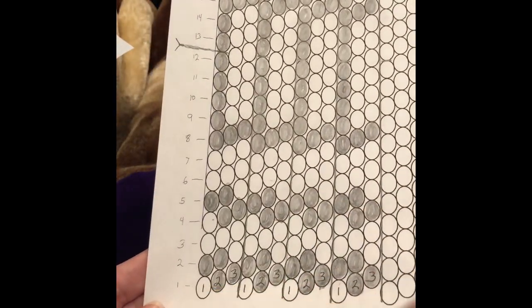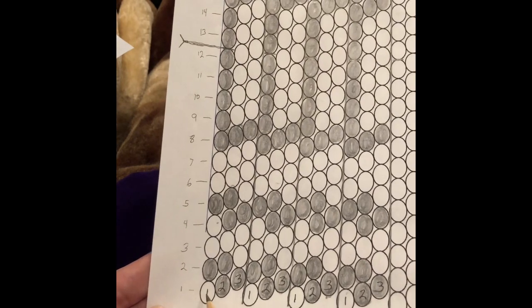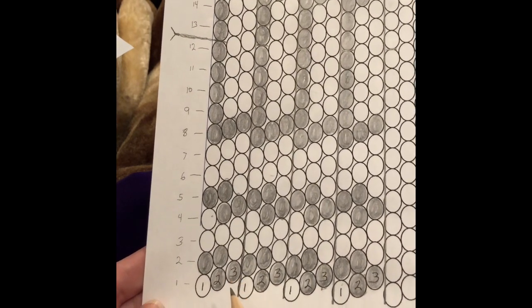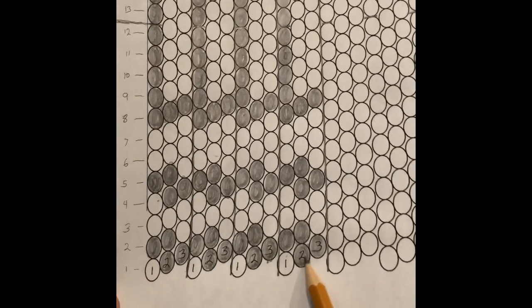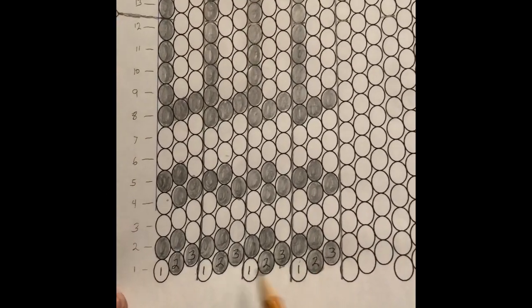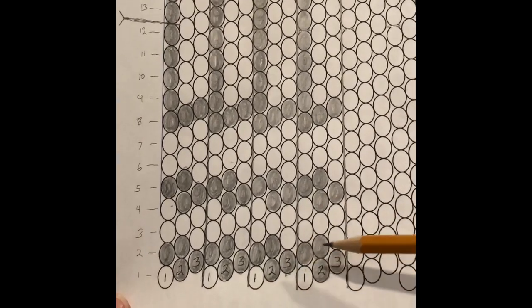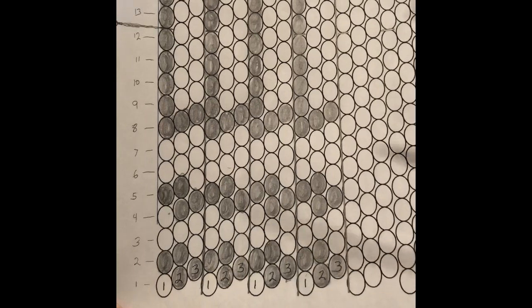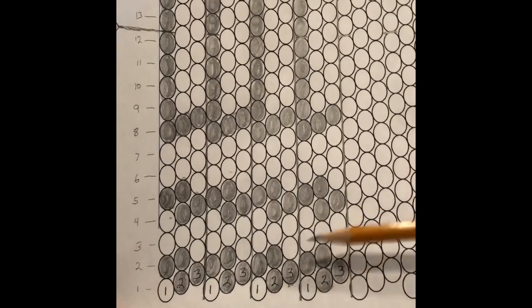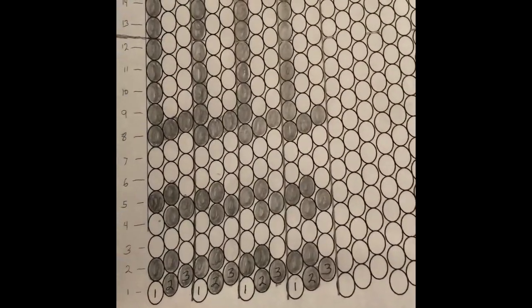The reason I've numbered it all the way up to 24, with the beginning as 1, and then numbered the bottom 1, 2, 3, 1, 2, 3, 1, 2, 3, is that it gives me a point of reference that I can look at when I'm beading and following this design.